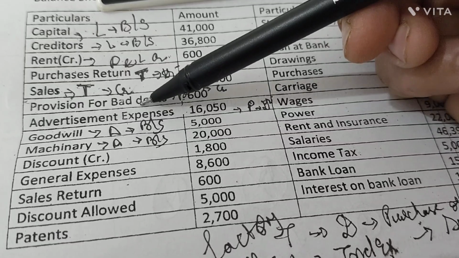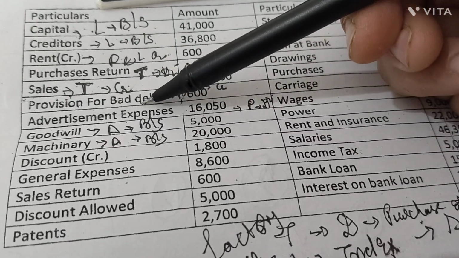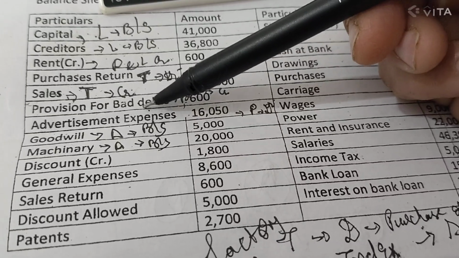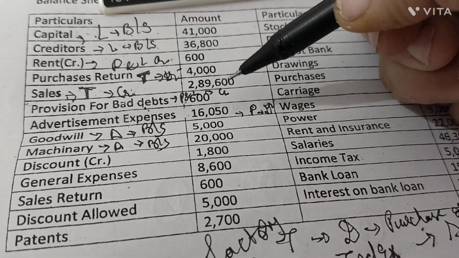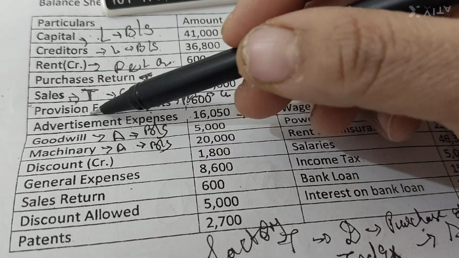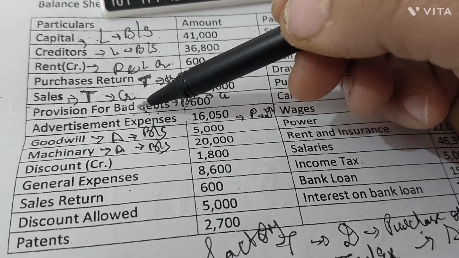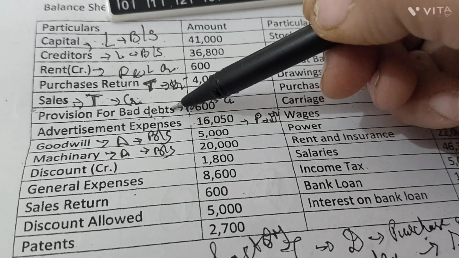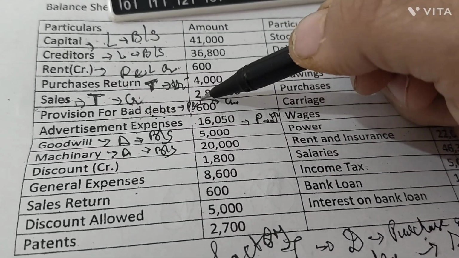Then provision for bad and doubtful debts, these are always taken to the profit and loss account credit side. This, given in the trial balance, would always be on the credit side of P&L, because last year's provision becomes income to the business. Last year we maintained a provision, this year this provision will become income to the business, that's why it is credited to the P&L account.